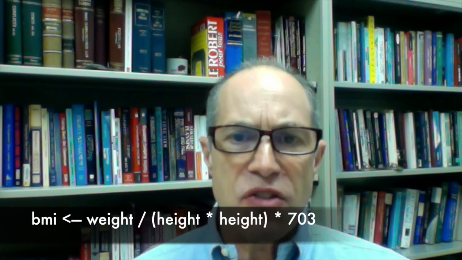And in my version of pseudocode here, the assignment operator is the left pointing arrow. So it evaluates that expression, and then it stores the result of the evaluation in the variable on the left side of the assignment operator.